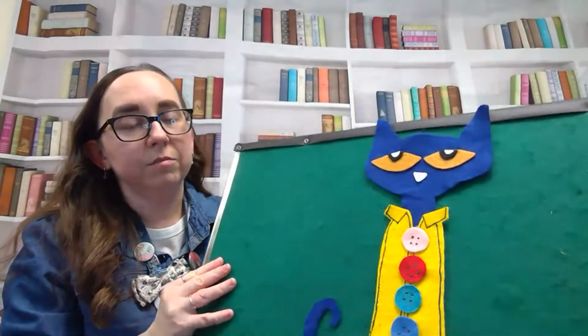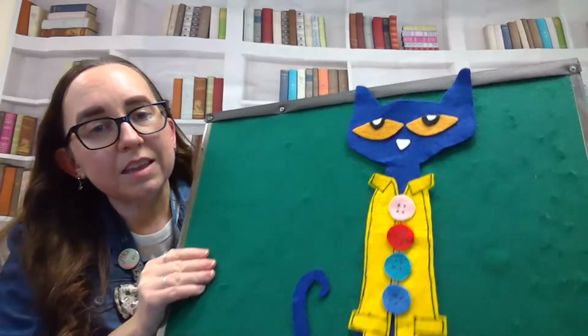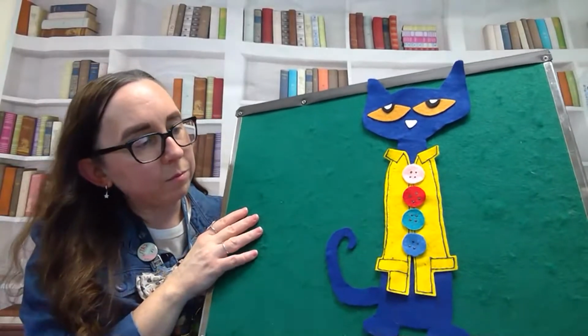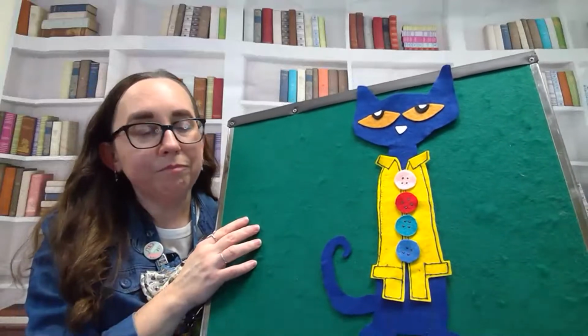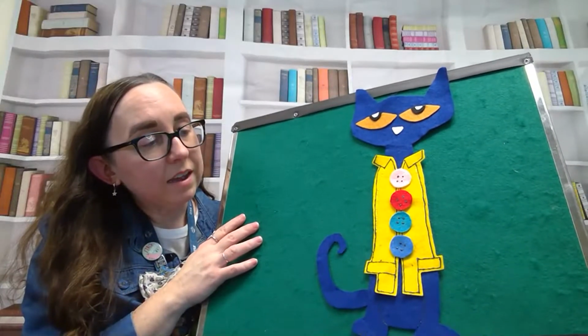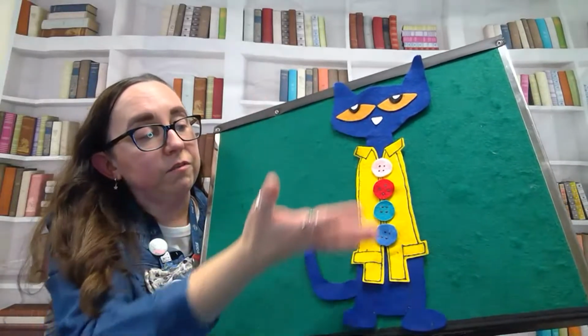Now I have somebody to help me with this next part, and I think you probably have met him before. He's in a lot of different books and some cartoons and things. His name is Pete the Cat. You ever seen Pete the Cat before? That's him. And Pete has put on his favorite shirt.